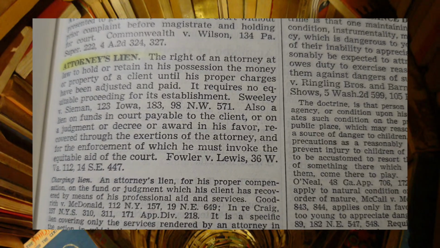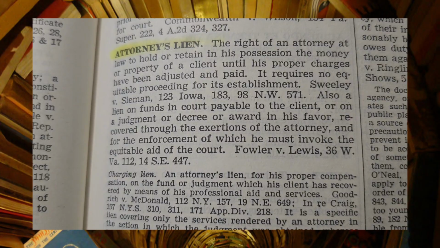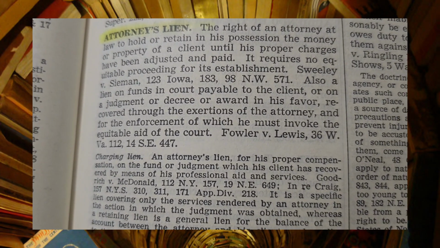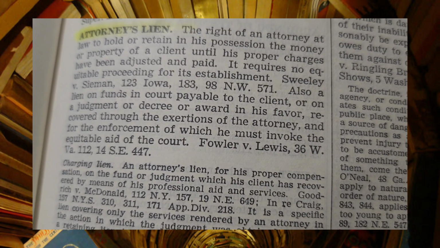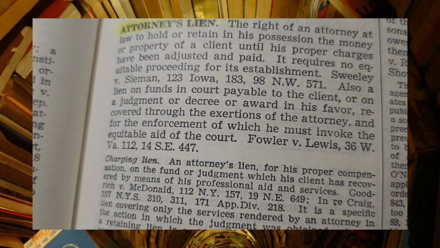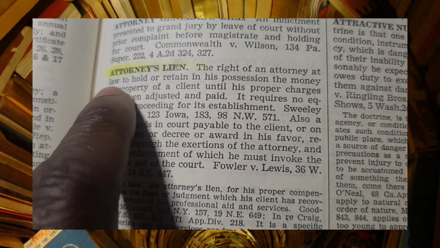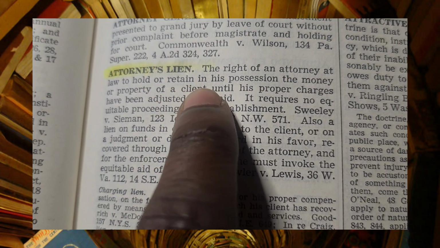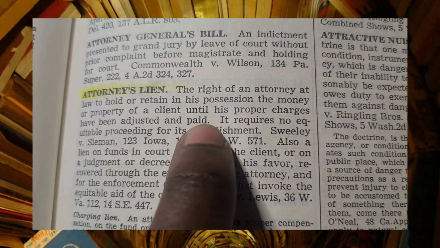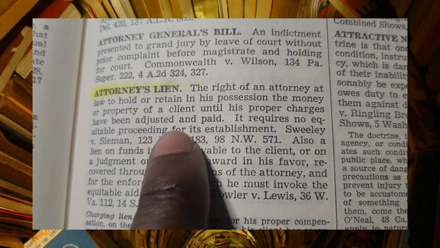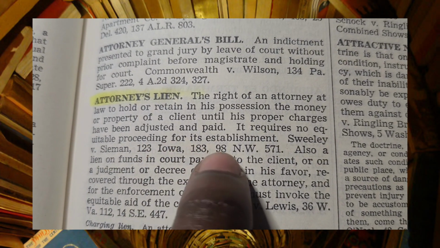Attorney's lien. All right, just because I have another thing about liens in here. When you're talking about liens, it's like first right to funds. That's what a lien is. It's like a debt that must be paid. It's a type of levy. All right, it says attorney's lien, the right of an attorney at law to hold or retain in his possession the money or property of a client until his proper charges have been adjusted and paid. It requires no equitable proceedings for its establishment.